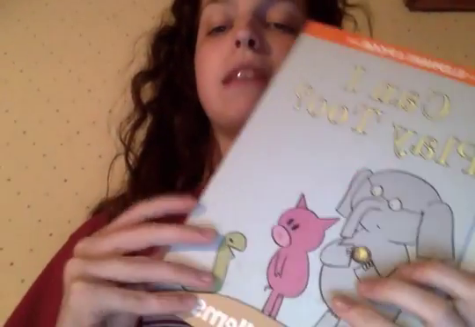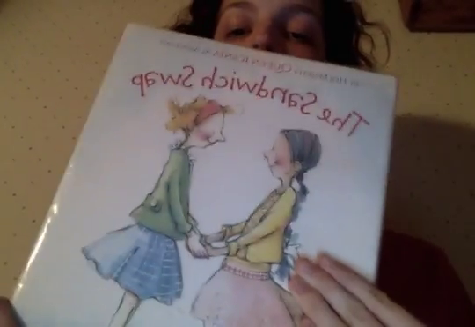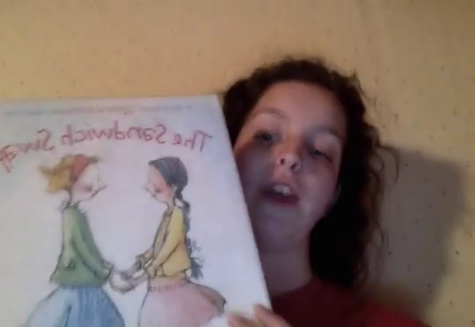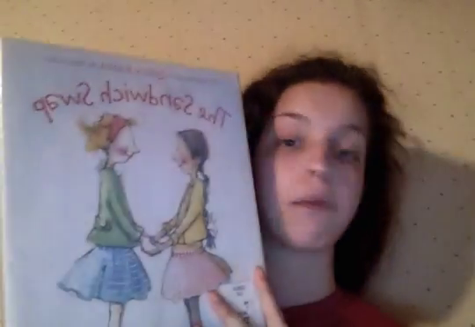Can I Play Too? Elephant and Piggy are wanting to play catch, and are playing catch, and Snake wants to play with them as well, but Snake has a problem, he doesn't have any arms, and they have to find a way to include him. Also, The Sandwich Swap is the last book I'm going to share with you. It's a great book because it talks about trying something that's a little different. They end up switching their peanut butter sandwiches and their pita and hummus sandwich, and they thought it was going to be disgusting, and they actually got in a really big fight over it and jeopardized their friendship. But once they tried each other's lunch, they realized that it wasn't so bad after all.